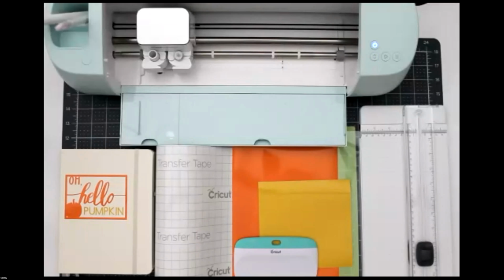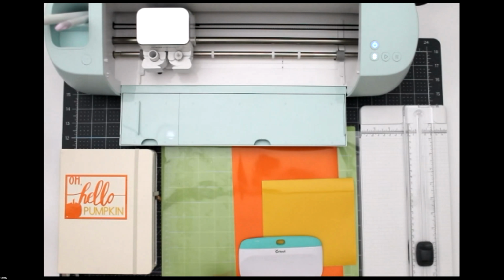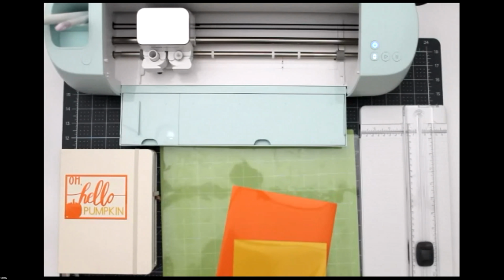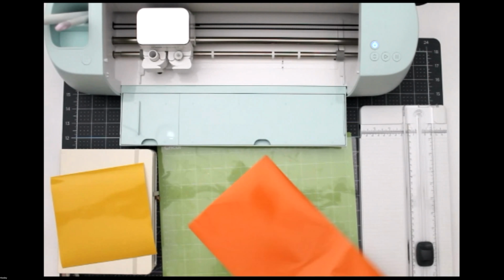So here we go. All right. So I have a finished version here, which is already done. I have on my workspace my orange and my yellow vinyl that these are little scrap pieces, and I love being able to, I don't know about you guys, but I keep all of my pieces of vinyl to use for other projects. So I will trim this one down.